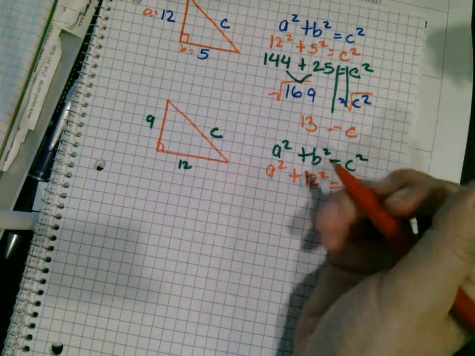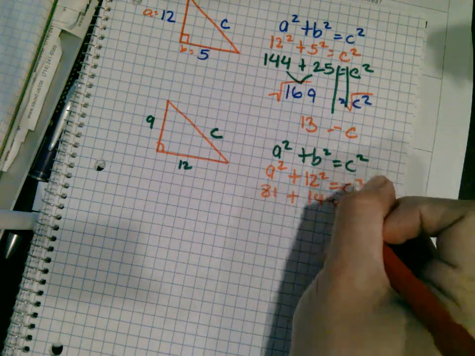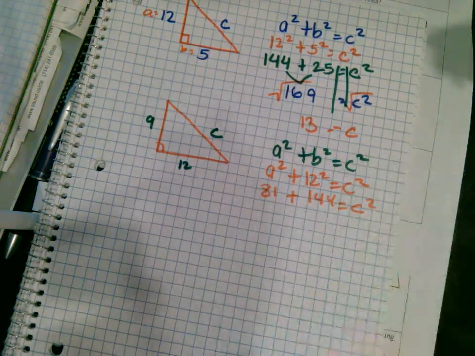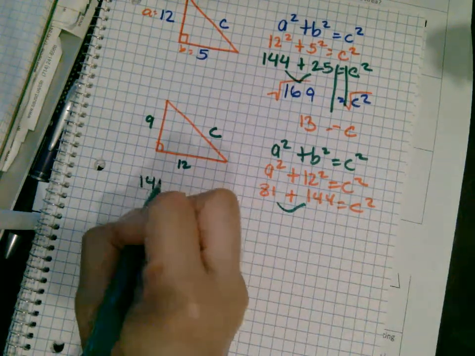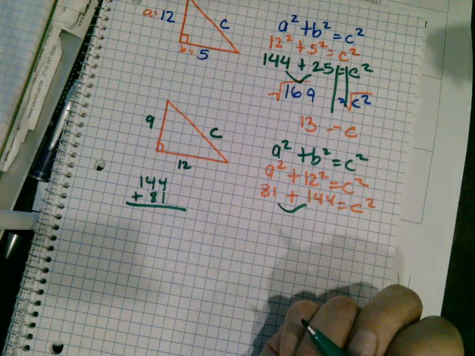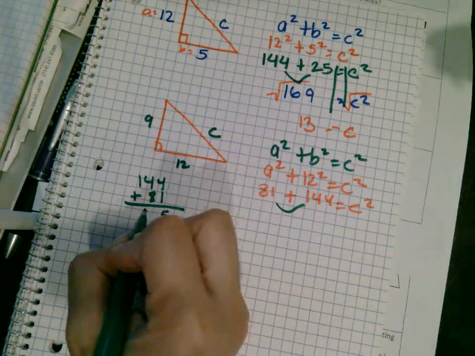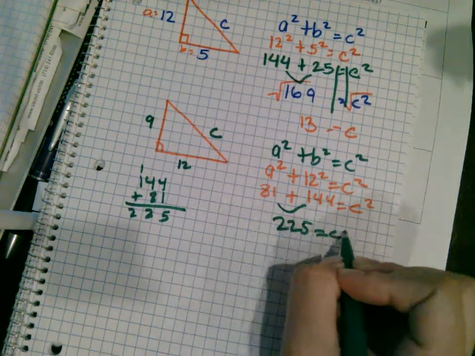Hopefully you wrote that. 9 squared is 81 plus 144 is equal to C squared. Go ahead and add these two. If you need to go on the side and add them, by all means, do it. You get 225. 225 is equal to C squared.